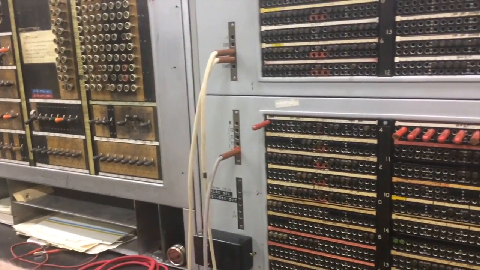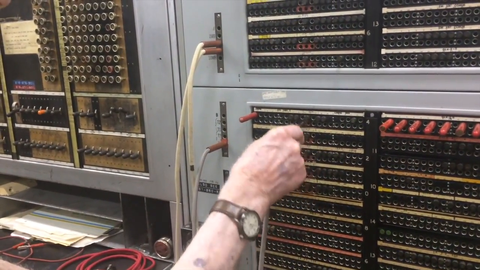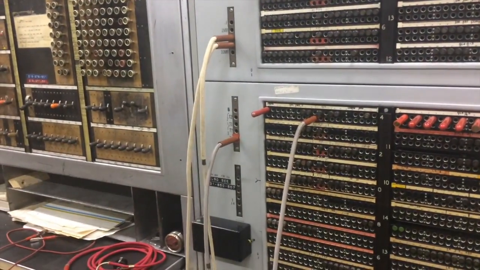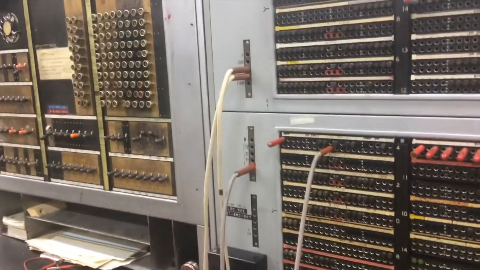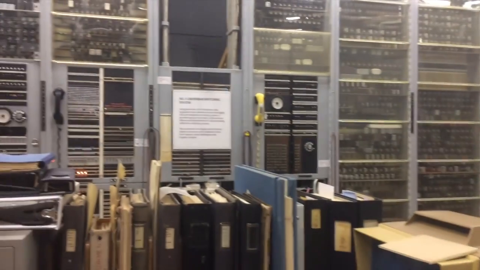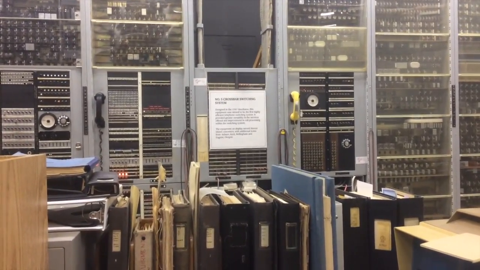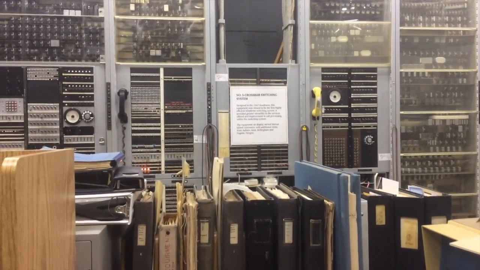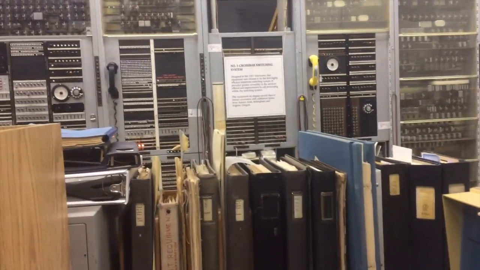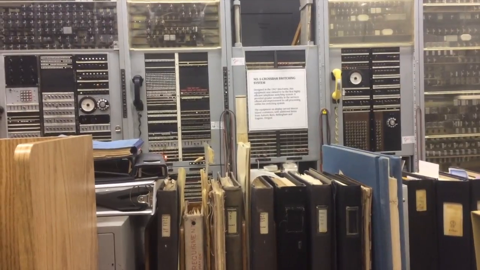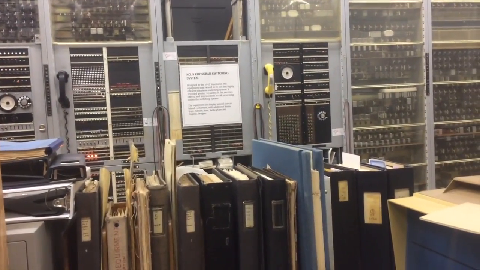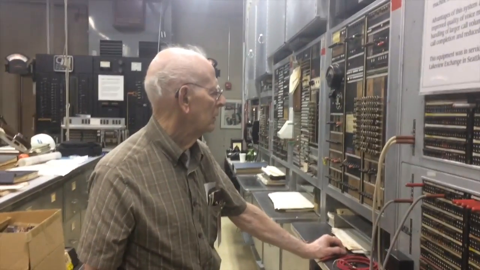So if I plug it up in here at 232, it should dial over there. That sounds better.